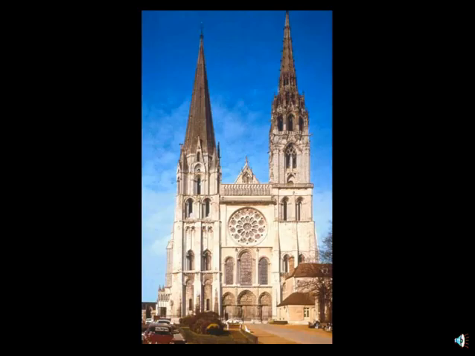Now here is Chartres Cathedral, the west facade, from 1145 to 1220. The north spire is from the 16th century, and the period that we're moving into now is High Gothic. The first High Gothic structure is generally thought to be the reconstructed Chartres Cathedral. This has an important history as a pilgrimage site because of its relic, the tunic of the Virgin Mary.